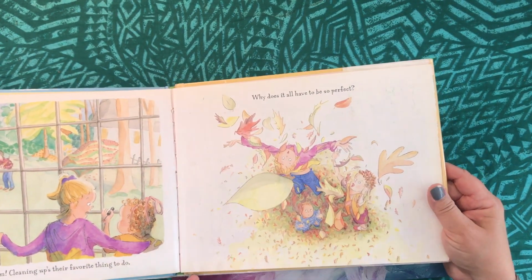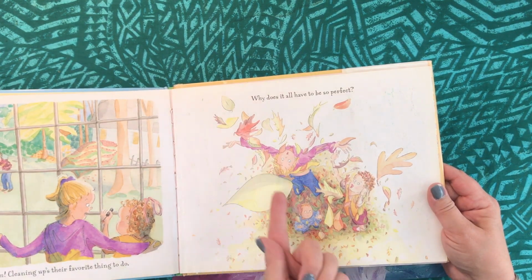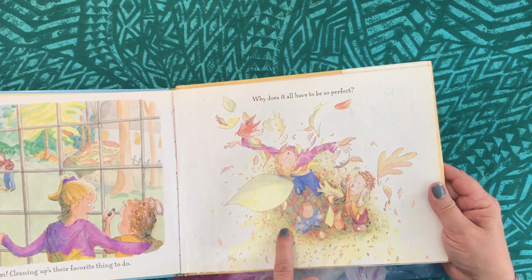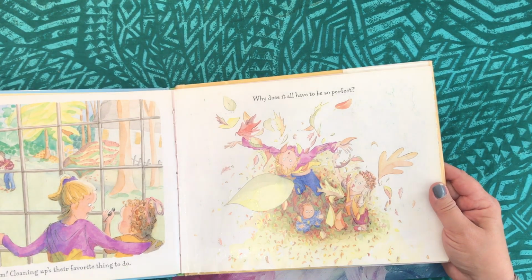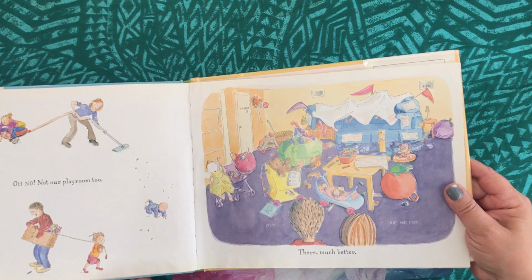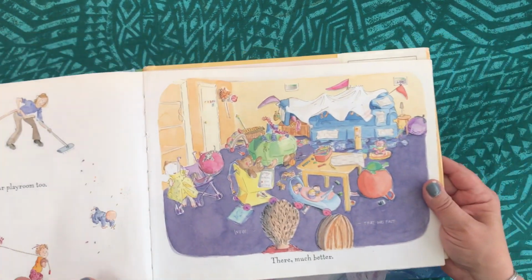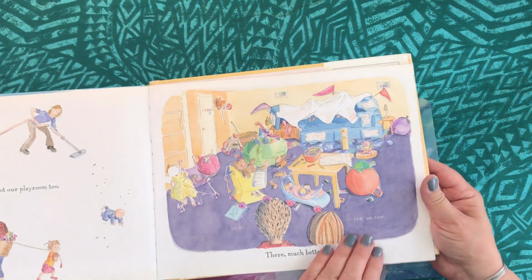I love this illustration, friends. Look how the leaves are in the foreground. They're actually up high in the sky, and then down far the leaves get smaller. That's a great way to show movement. Oh no, not our playroom too. There, much better. Uh-oh, they already messed it up.